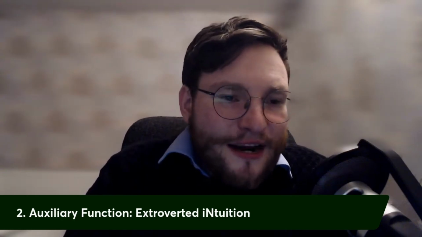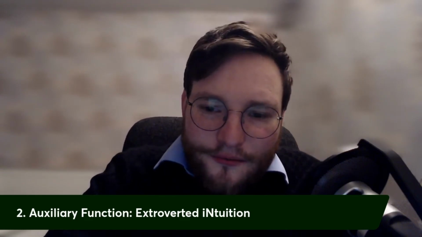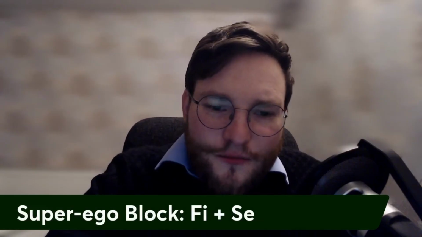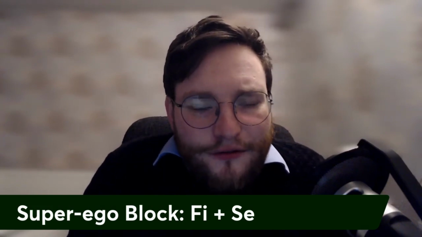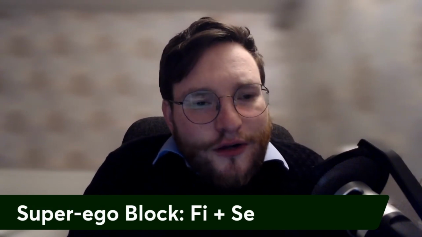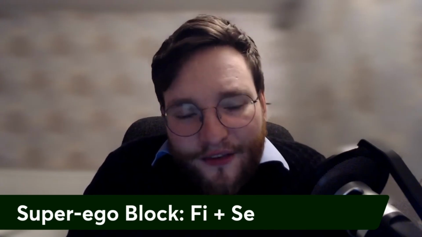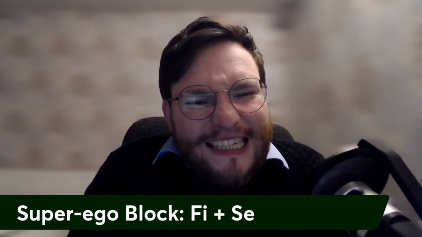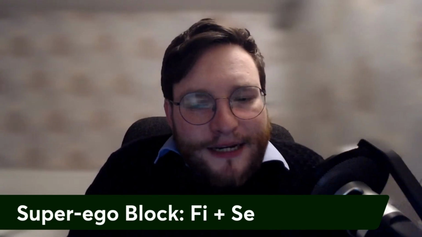Not that they'll necessarily tell you too dogmatically. So yeah, now we get to the superego block. And the superego block, this is what's not valued. It is not a place of strength for an INTJ. So this together is a very political and more socially judgmental space.